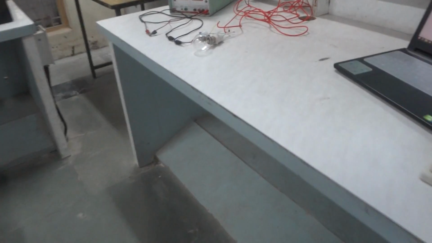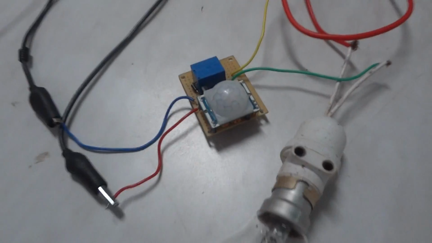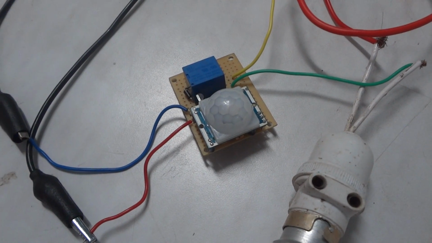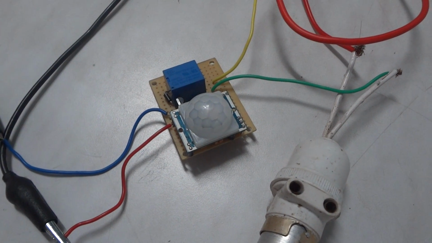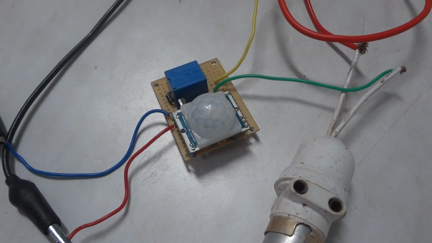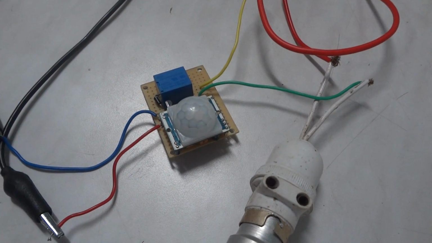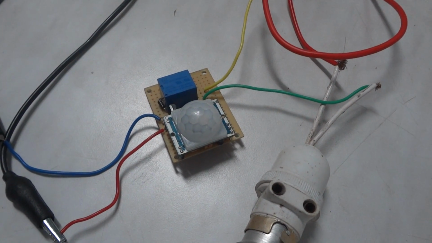Now applications for the PIR motion sensor. It can be used in corridors, living rooms, malls, ATMs, changing rooms in shops, offices, conference rooms, and many more. Hence, in this way, we can save power using this beautiful project.